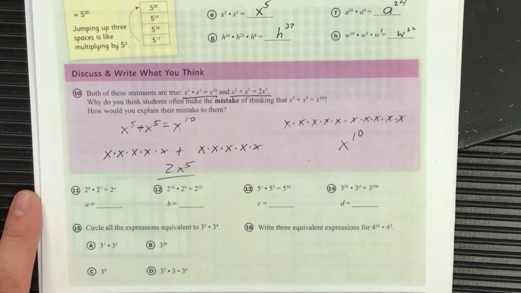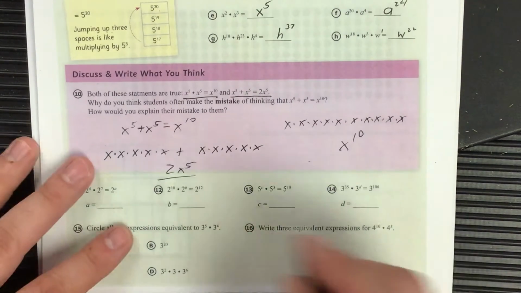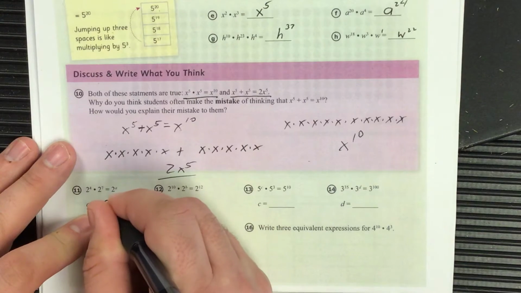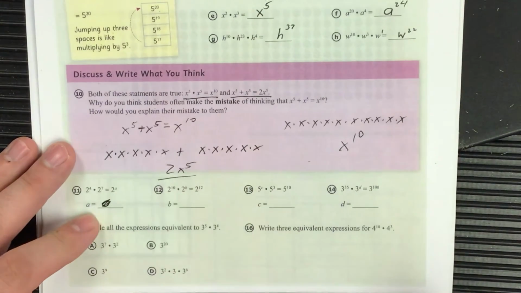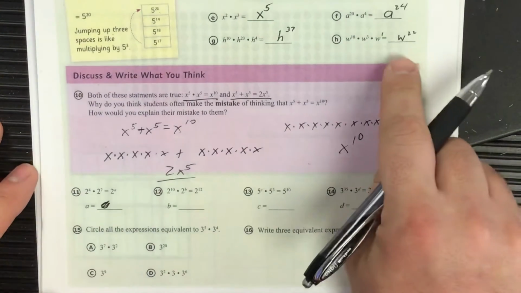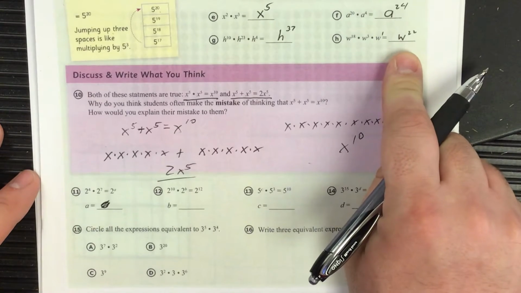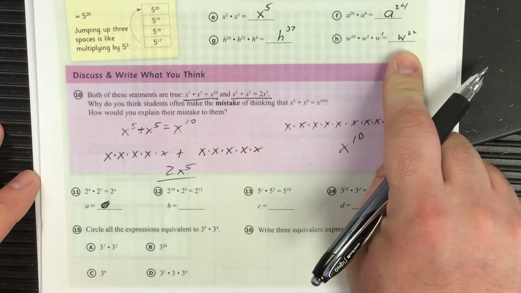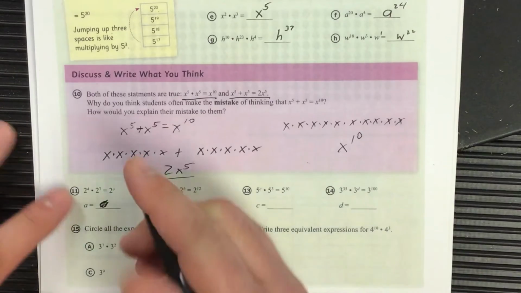All right, number 11. Who do we finish with? Kira, did you do the last one? No, Landon did. Kira, you got 11. Oh, why did I do the last one? You did the last one we talked about, Landon. Oh, yeah, 2 to the 11. So A is 11.